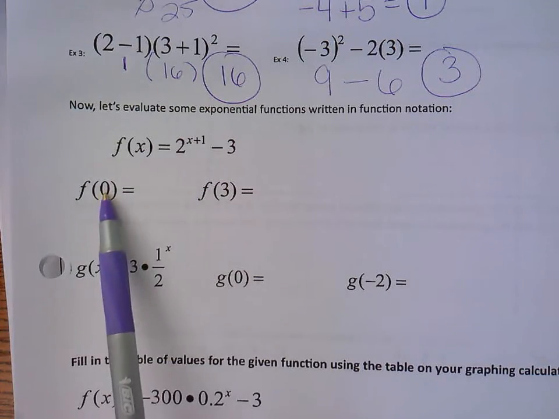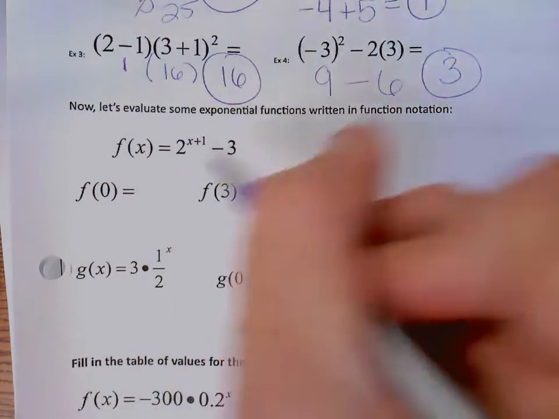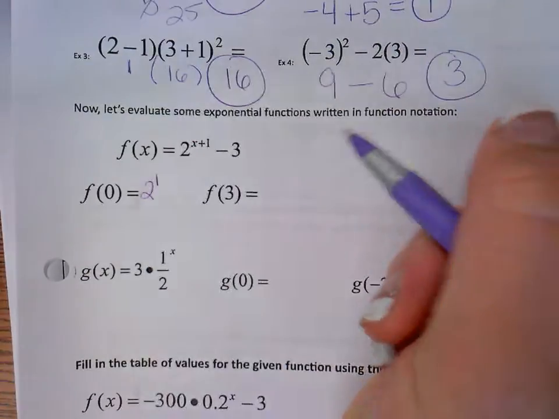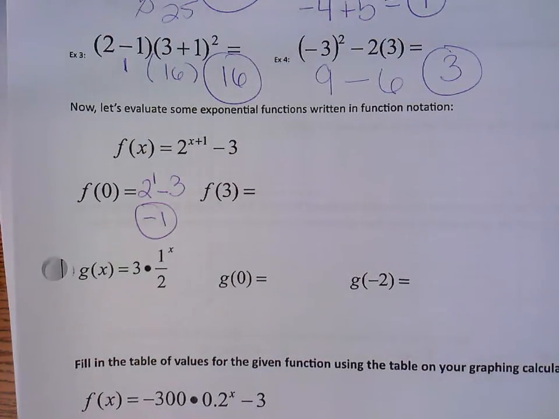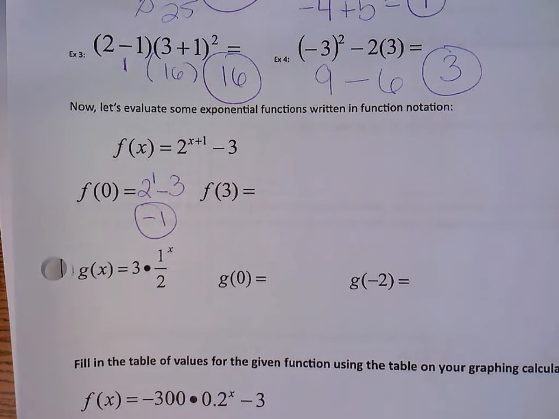So for example, you would plug in 0. So you'd get 2 to the first minus 3. So 2 minus 3 would be negative 1 for that one. So could you do those other 4 up top? And then we'll use our calculator to do the table of values. The g of 0 one.